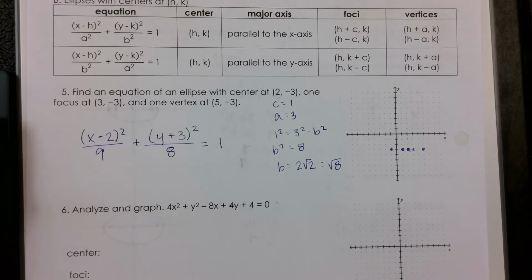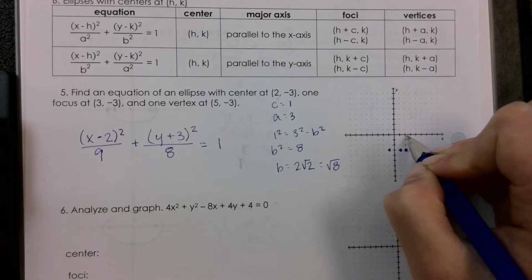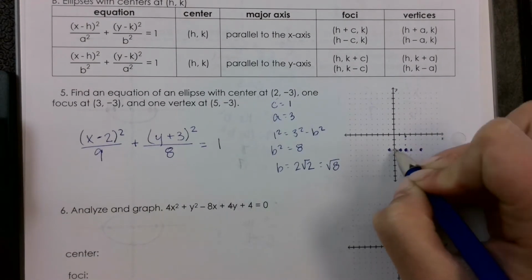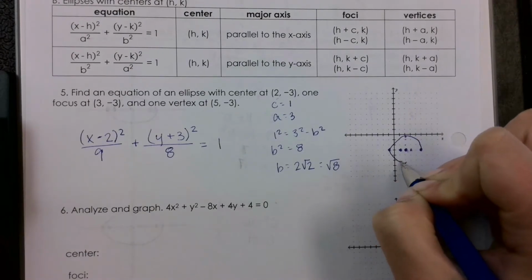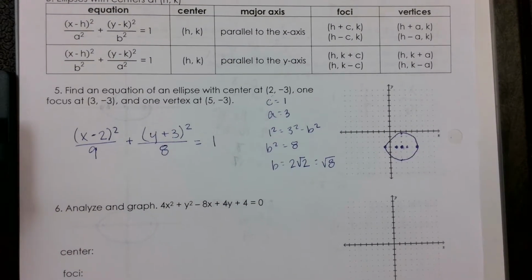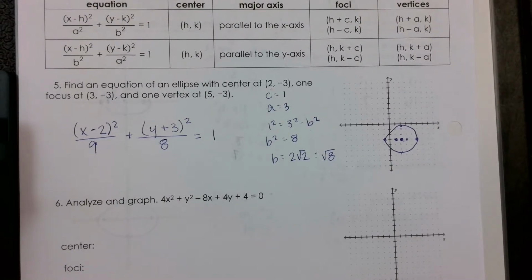The square root of 8 is about what? Is it about 2.6? I thought that was square root 7. That's probably not far off. 2.8. So we'll go 1, 2.8 and 1, 2.8. That's a really ugly ellipse, but that's okay. Questions there? Is there anything that we're not sure about or don't understand?